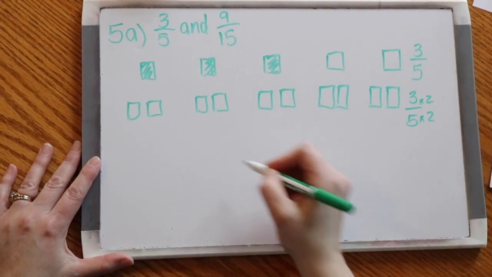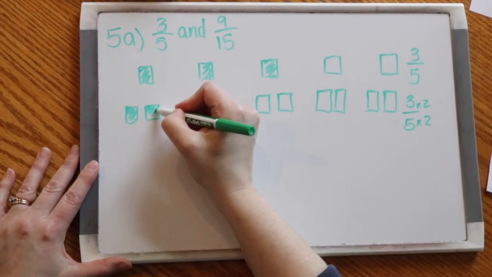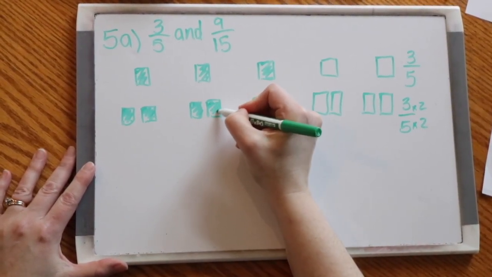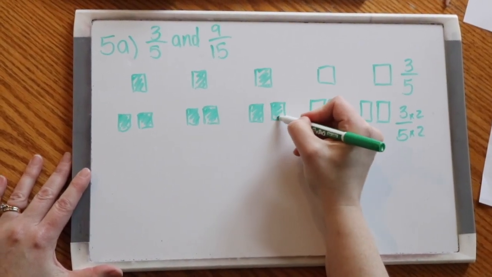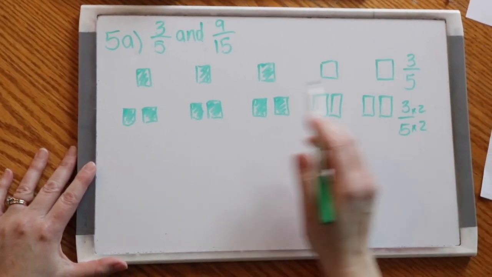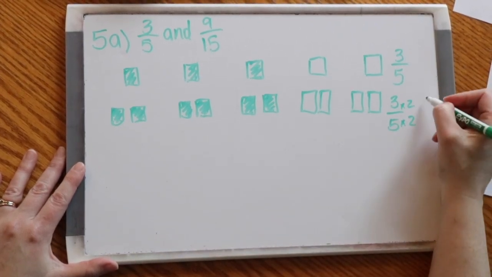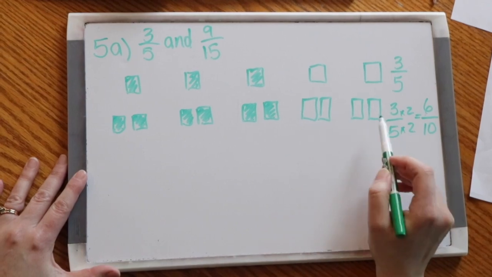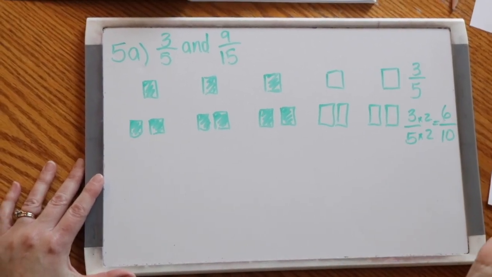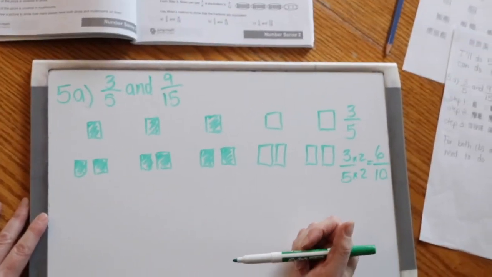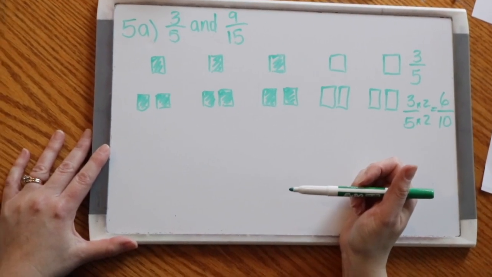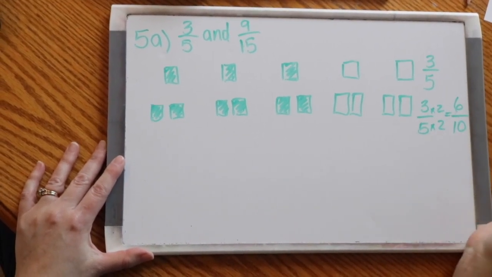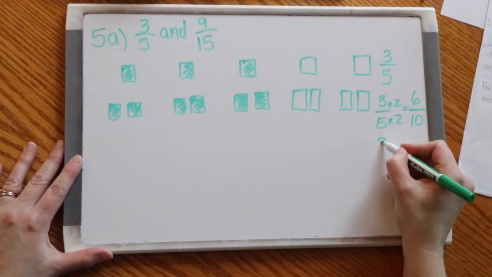Now we have a total of 10 parts. We're going to shade in the first 3/5, which is equal now to 2, 4, 6 tenths, right? Because this is your 8th and your 10th. But we have to prove that 3/5 is equal to 9/15, and this only proves that 3/5 is equal to 6/10. So what are we going to do next?